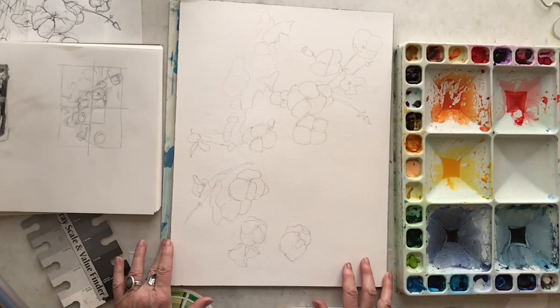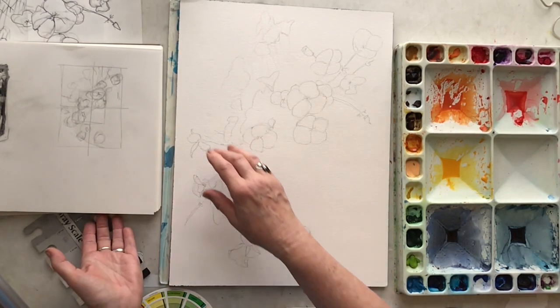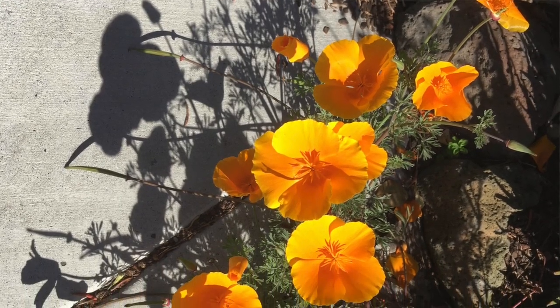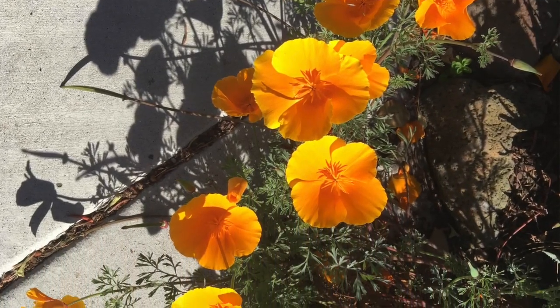So my first step on this, I want to, now let's see what I do with that photograph. Where did my photograph go? Here it is, hiding under things.